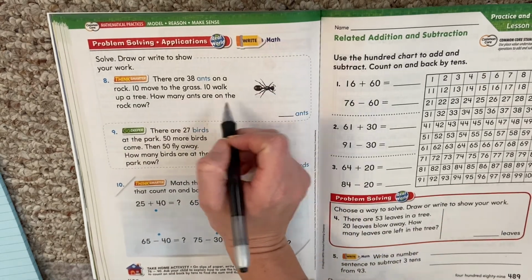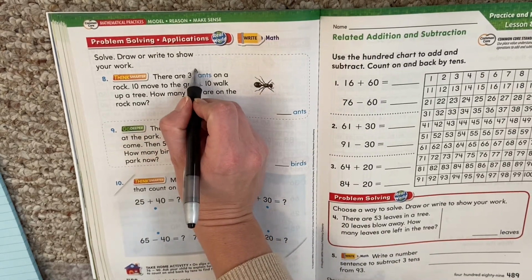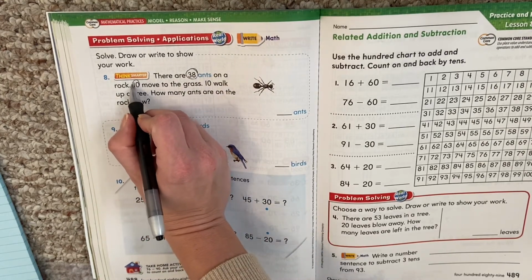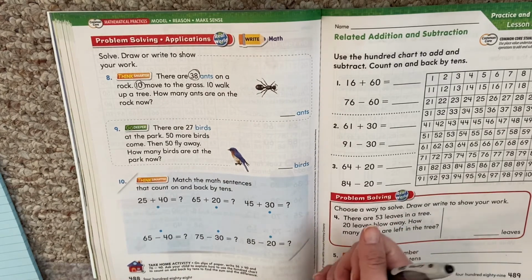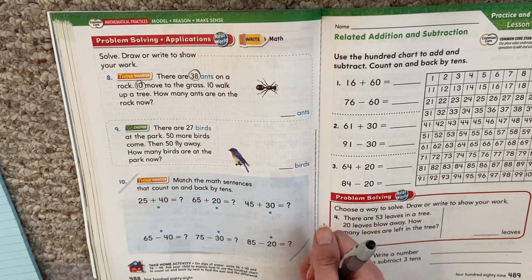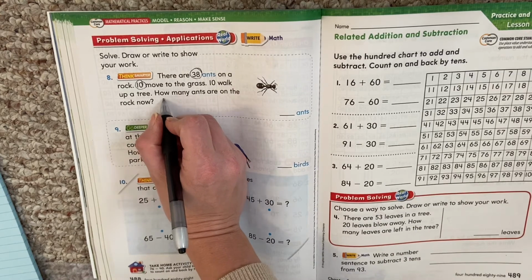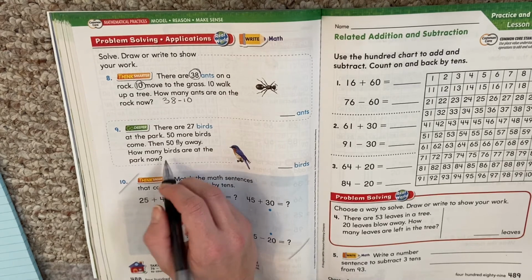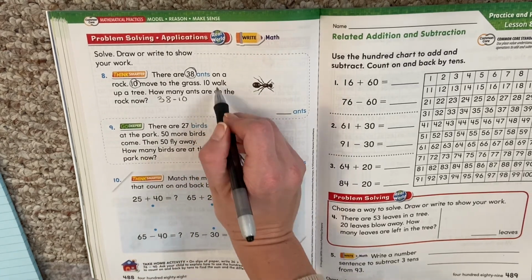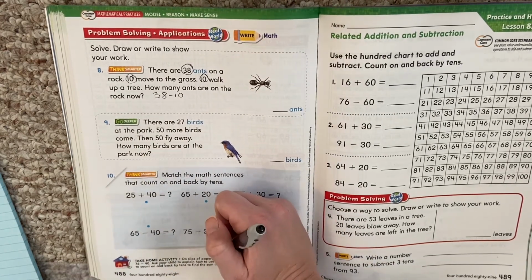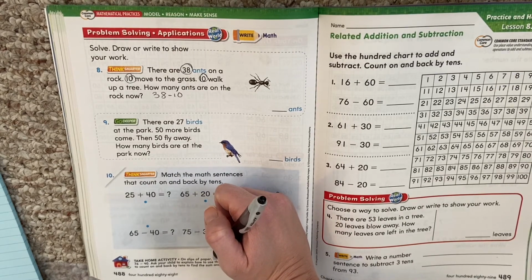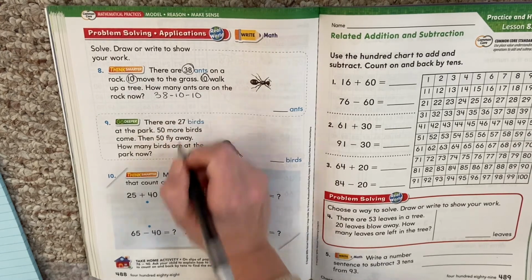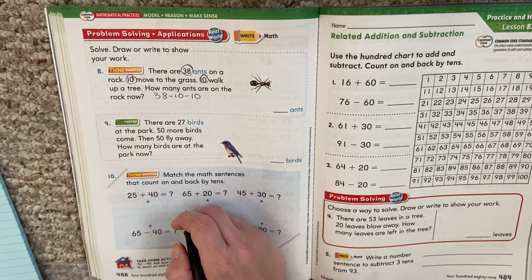So let's look at this again. There are 38 ants on a rock. 10 move to the grass. So if they're moving to the grass, they're going off that rock, aren't they? So we need a minus 10. So 38 minus 10, because 10 move onto the grass. 10 walk up a tree. So wait a minute. If these 10 walk up the tree, are we getting more or are we still losing again? We're still losing. We still lose 10 more. How many ants are on the rock now?